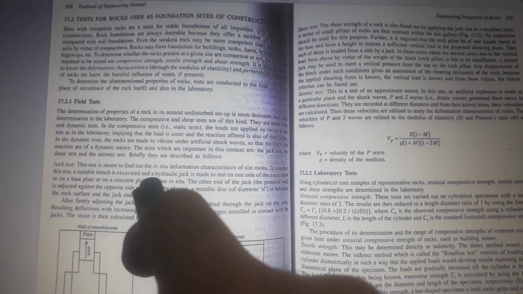Jack test. This test is meant to find out the in situ deformation characteristics of site rocks. To conduct this test, a suitable trench is excavated and a hydraulic jack is made to rest on one side of the excavation or on the base plate or on a concrete platform cast in situ.